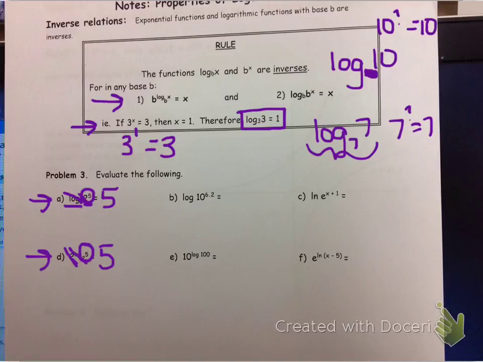Okay, so hopefully you caught on really quick to that. Remember that this common log has an invisible base of 10, so this log will cancel this exponential base, and your answer would have been 6.2. Here, remember the invisible base for a natural log is e, so natural log with a base of e will cancel the base of the exponential with e, and your answer is x plus 1. And then here, this exponential with a base of 10 will cancel this common log with a base of 10, and your answer is 100.